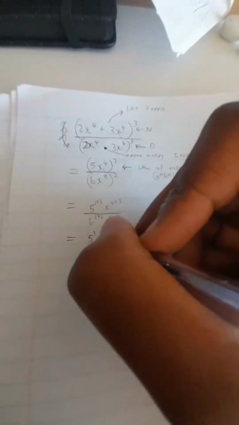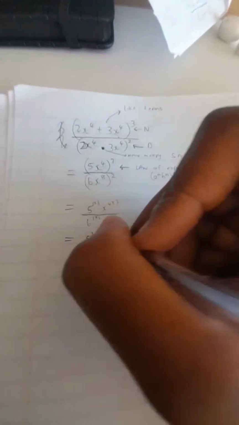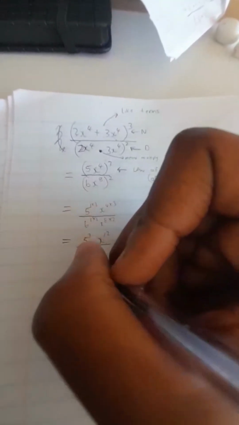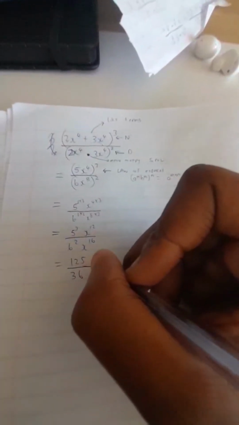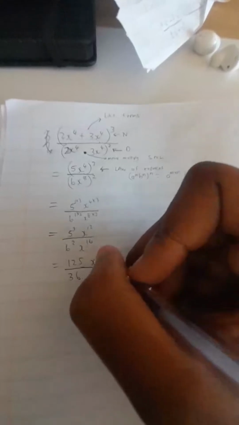So then we get what? What's 5 to the power 3? 5 to the power 1 times 3, it's 5 to the power 3. X to the power 4 times 3, that's x to the power 12 over 6 to the power 1 times 2, which is 6 to the power 2. X to the power 8 times 2, that's 16. This is 125 over 36 for the numbers. As for the letters, we have x to the power 12 minus 16.